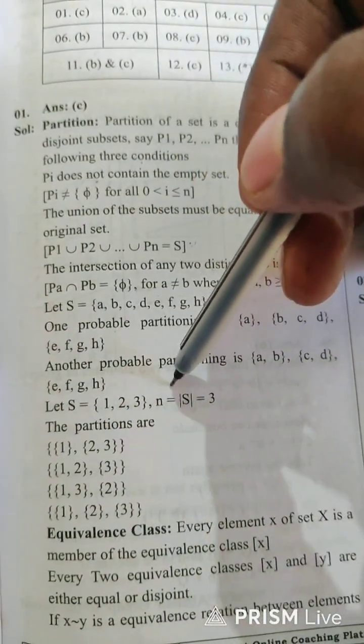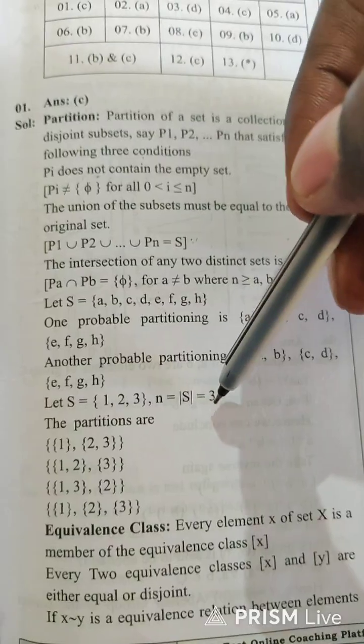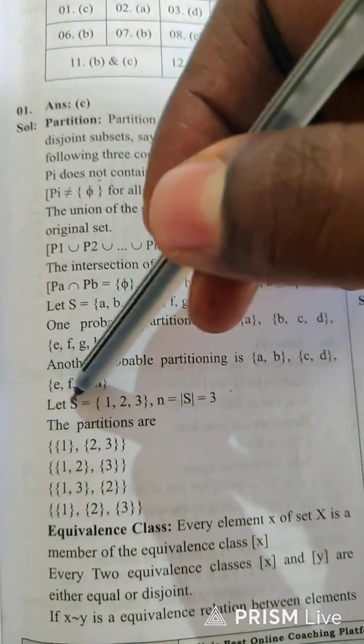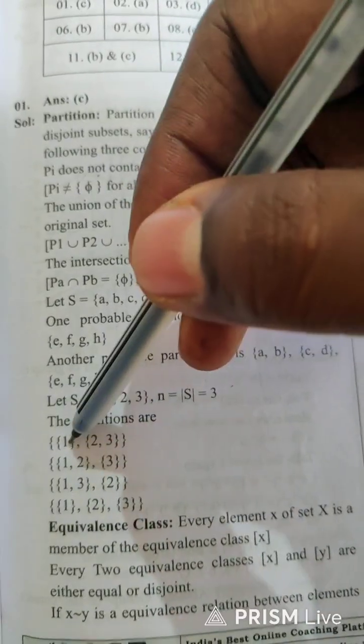Let S equal 1, 2, 3 and n equal the cardinality of S, which equals 3. Lakhital is the cardinality. The partitions are 1, 2, 3, 1, 2.